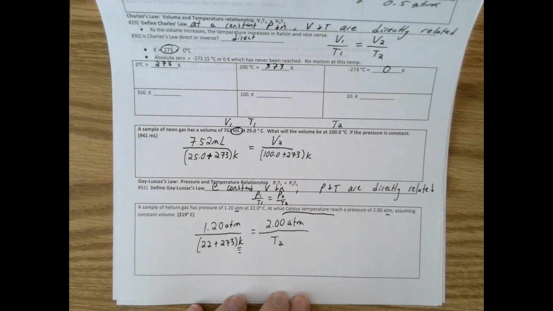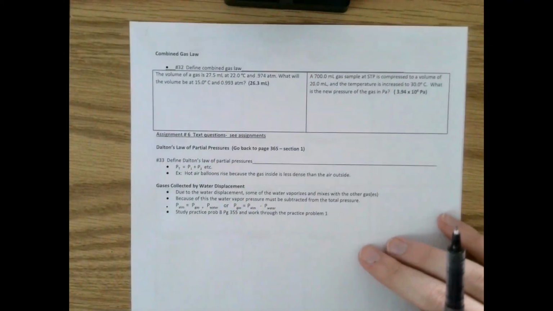And so all those gas laws, the three that we looked at, are great and all. We kind of went through them quickly because we really very rarely use those. What we'll typically use is what is described on the next page. It's called the combined gas law.